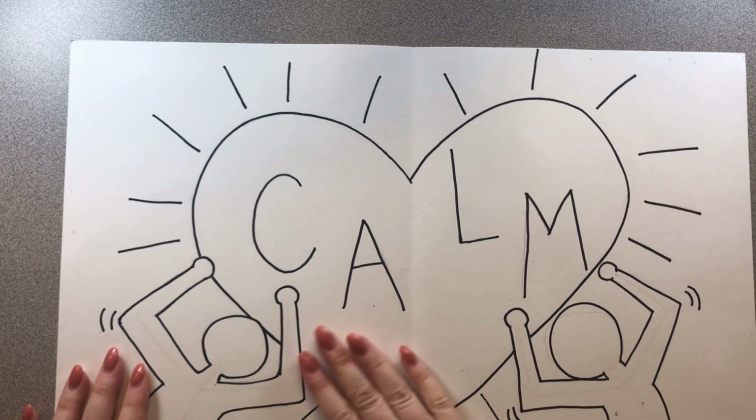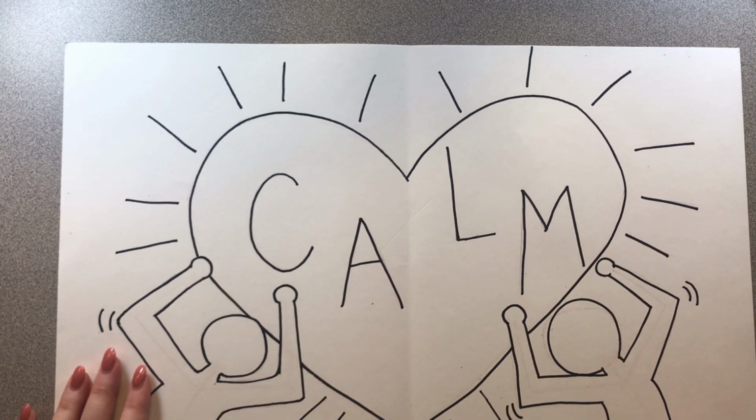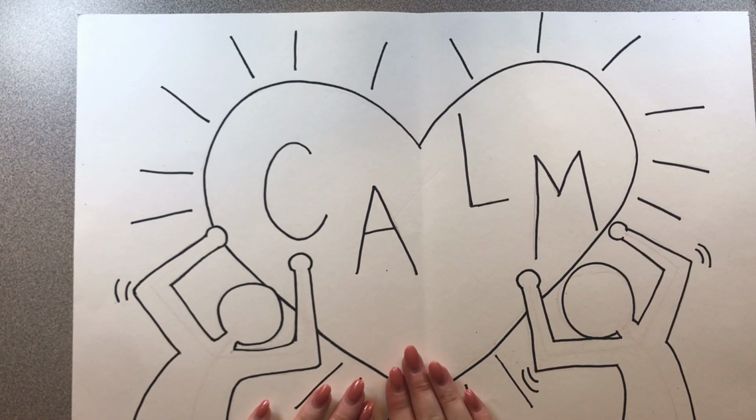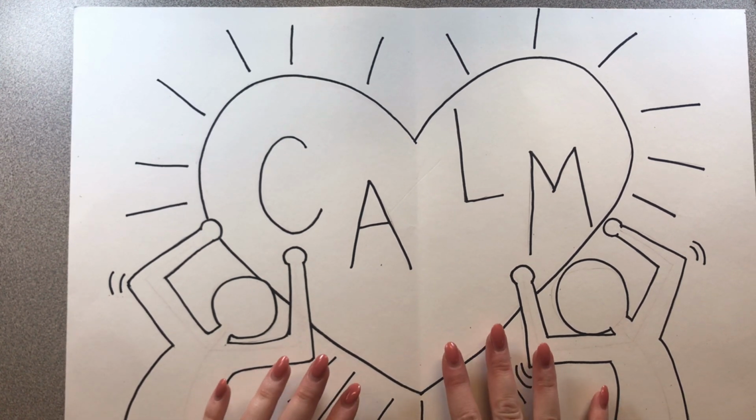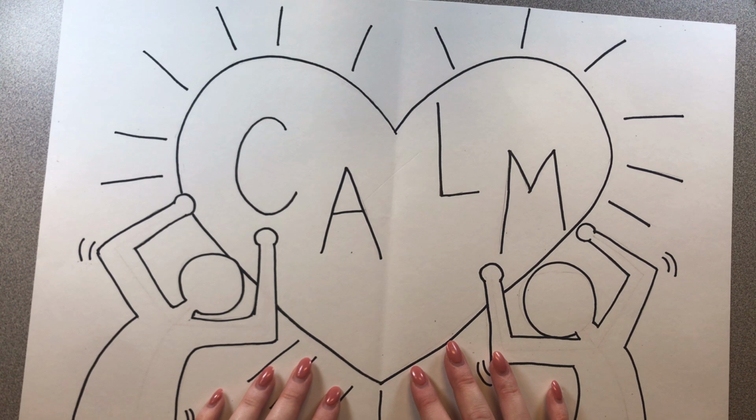And there is our final drawing. Now we are going to be adding color to this next week, so make sure you put yours in a safe place so that it doesn't get ruined or lost or accidentally thrown away.